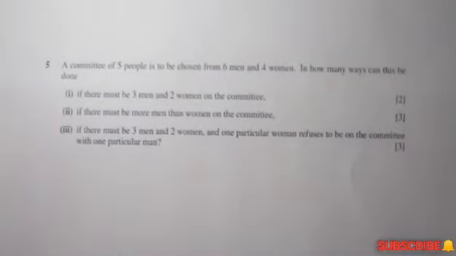Right, we are now moving on to the last segment of today's episode, which is part 3 of the question. It reads, if there must be 3 men and 2 women, and one particular woman refuses to be on the committee with one particular man. I hope you are listening, class.